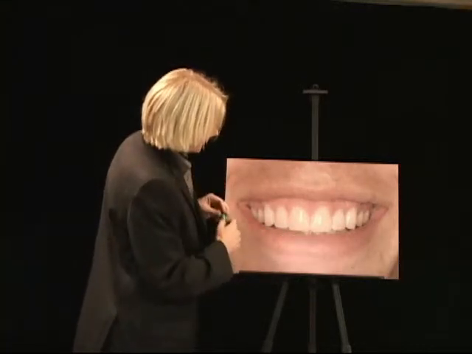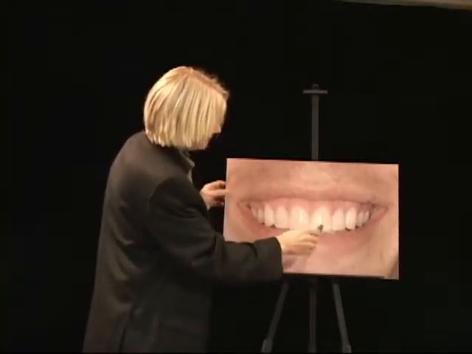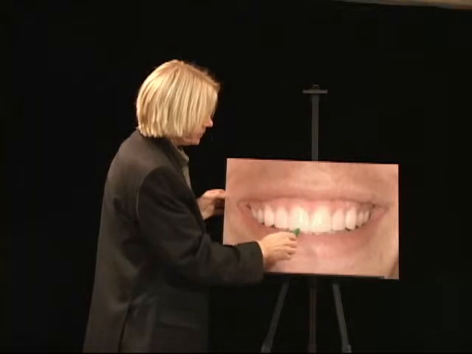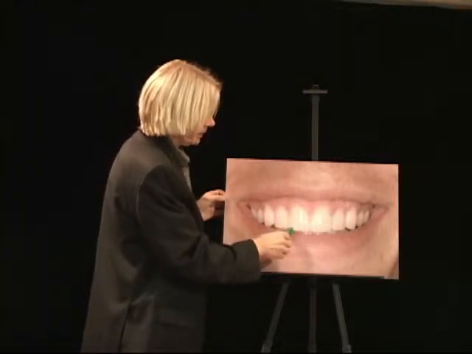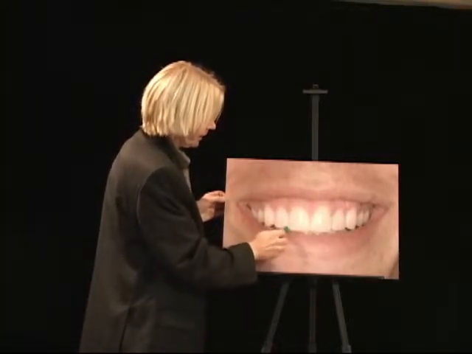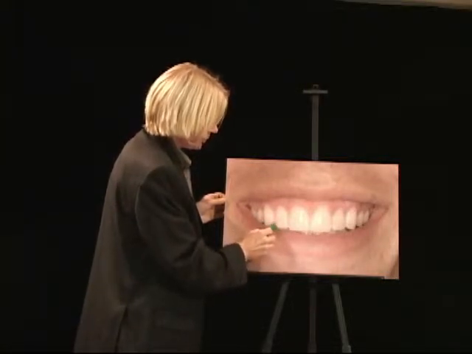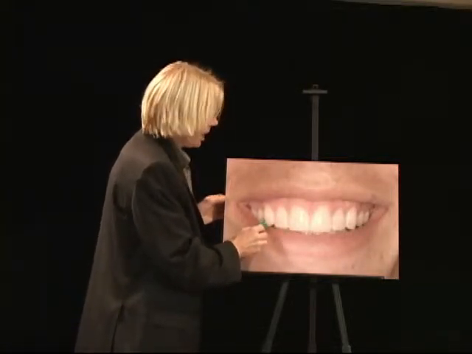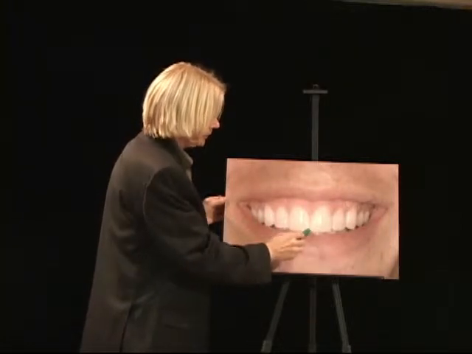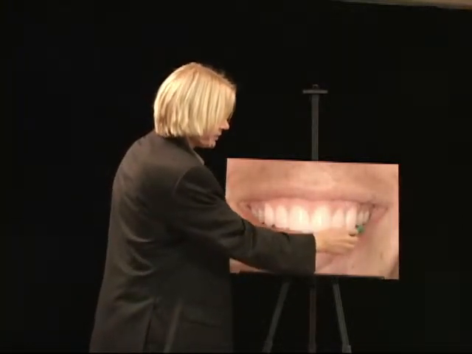And we see again that we have a halo effect. Here's a guy. He didn't want too much translucency in this area, but we have proper contours. We have the proper line angles, opening up of the embrasures. Here the embrasures, those triangles, they're called embrasures, are further open than here, here, and here. So they open up progressively as you go to the back.